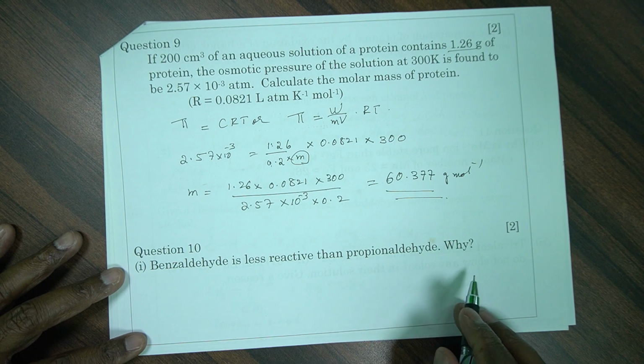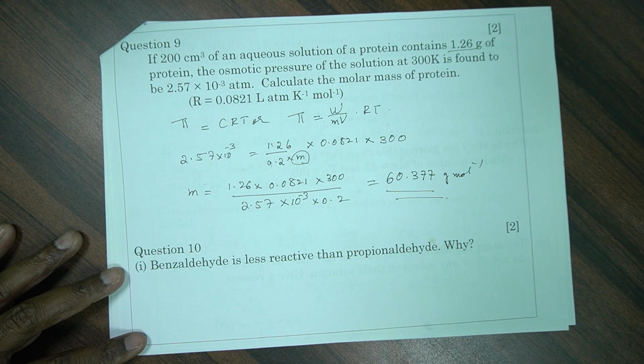Benzaldehyde is less reactive than propanaldehyde. Why? So how do we answer this question? Let us understand benzaldehyde. What is the molecular structure? What is happening?